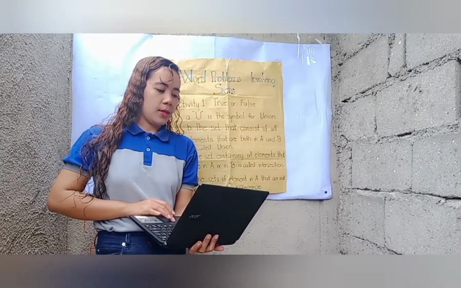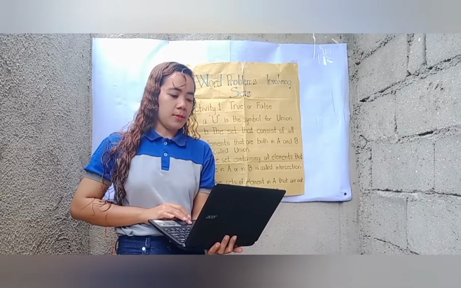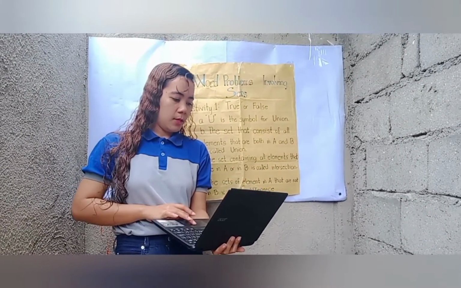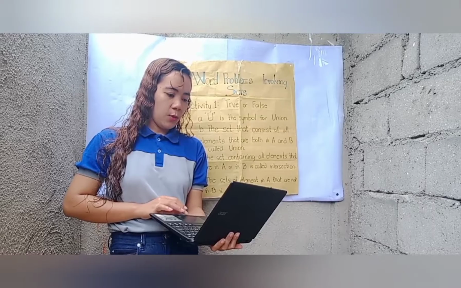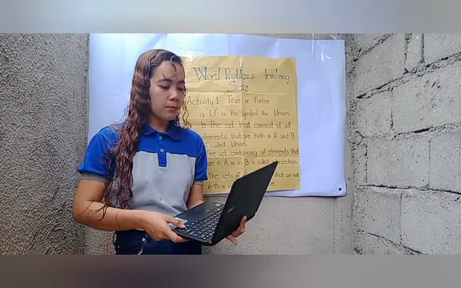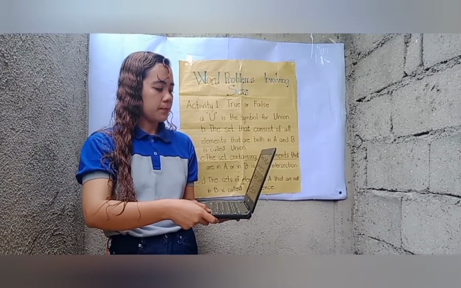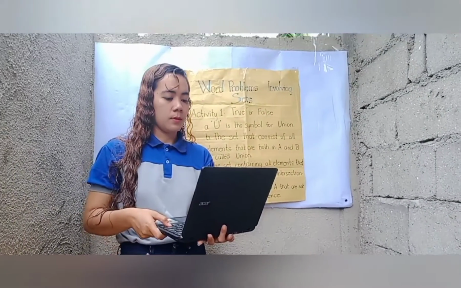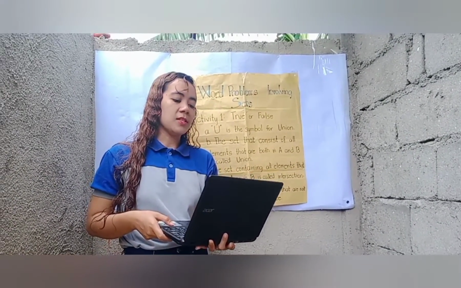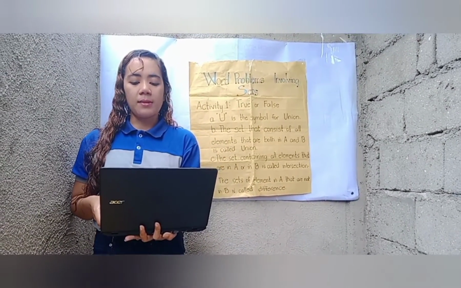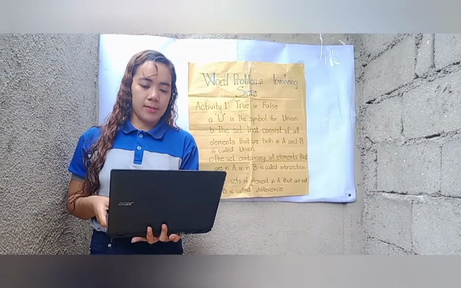So today, we're going to begin our discussion in the problems involving sets. But first, allow me to tell you what you need to know in this discussion. So this learning activity sheet is designed to help you master your skills in solving mathematical problems involving sets.